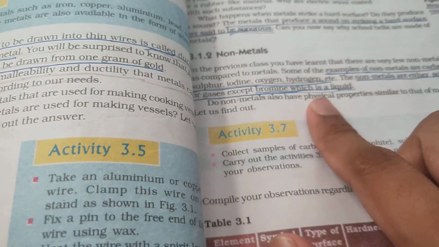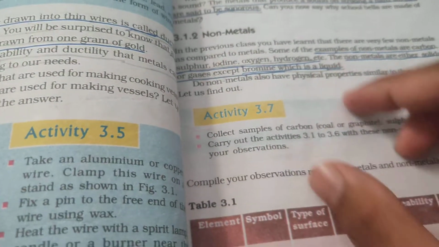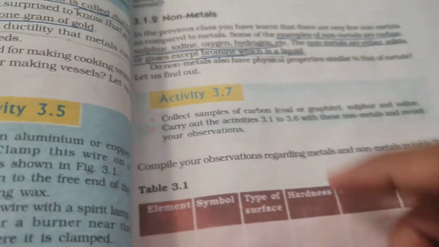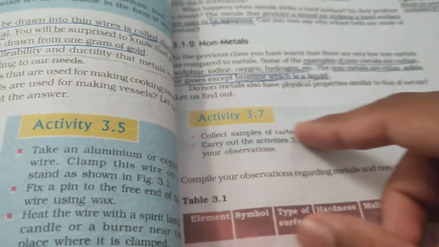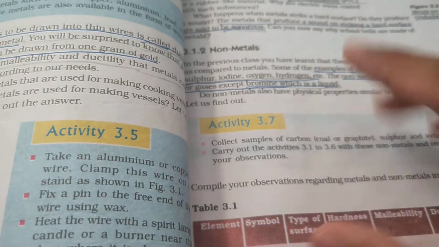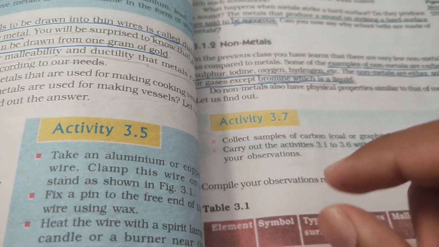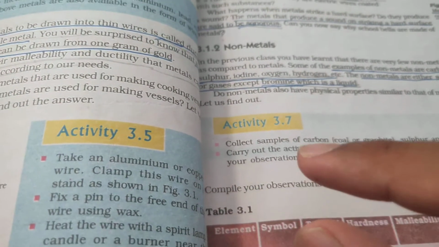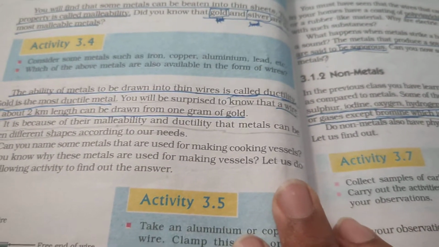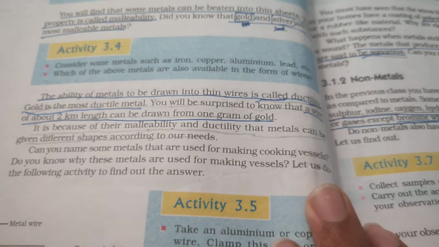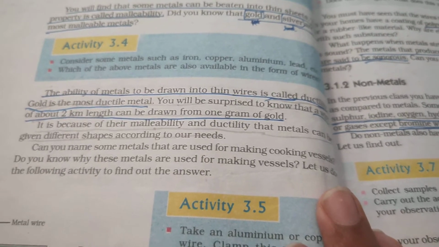Malleability and melting will look like a thin sheet, a spread out thin sheet. So you can easily remember through melting that melting is concerned with the malleability of metals. The ability of metals to be converted into thin sheets is called malleability, and the ability of metals to be converted into thin wires is called ductility. You will be surprised to know that gold is the most ductile metal. Gold and silver are the most malleable metals, and gold is the most ductile metal too.